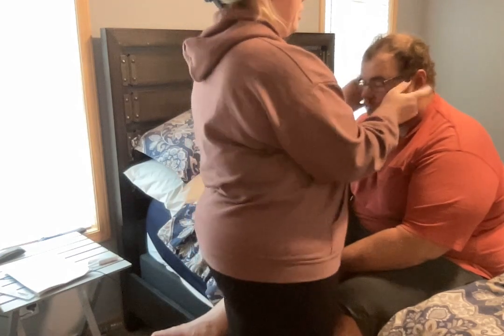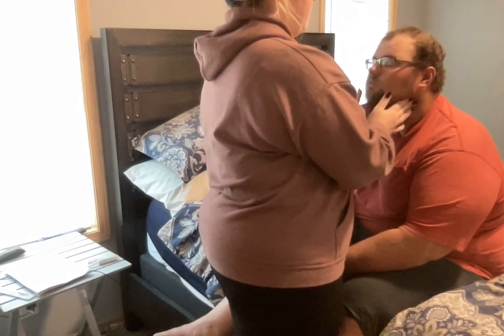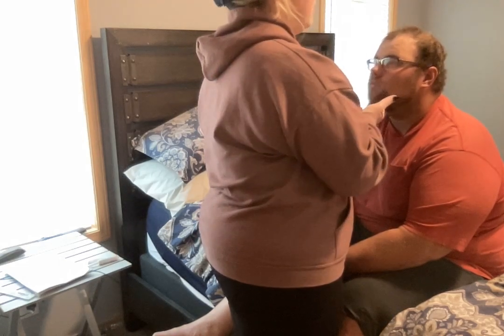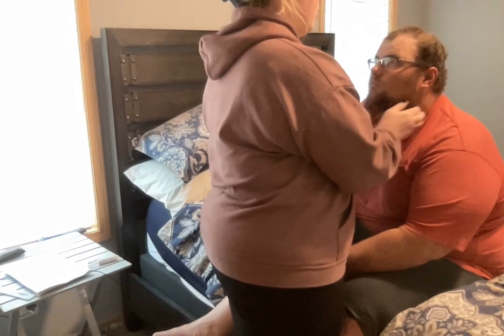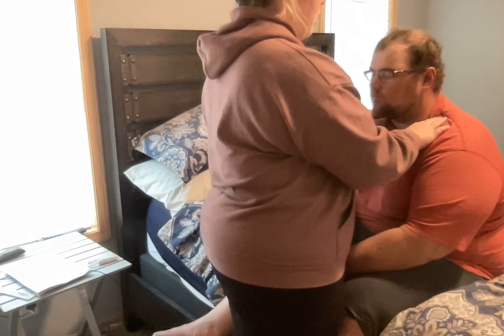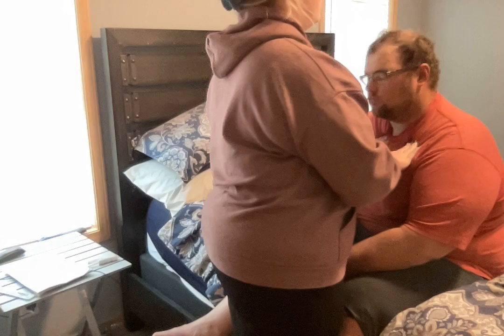So I do preauricular, postauricular, occipital, sublingual, submental, anterior cervical, posterior cervical, supraclavicular, infraclavicular, and none of those are palpable.